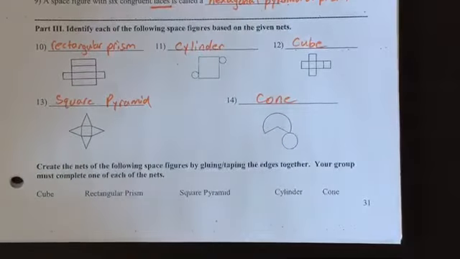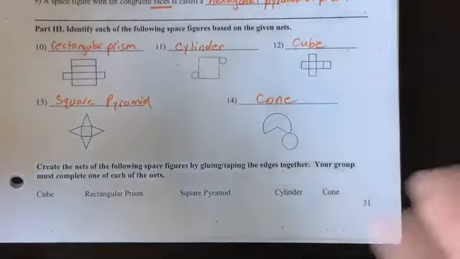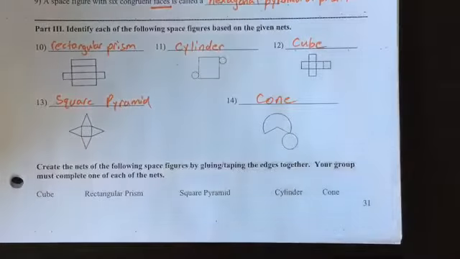Okay, so today for classwork, this is it, page 31. Just take a snapshot of your notes that you filled out here, post it on Padlet, and tomorrow we'll talk more about surface area, the outside of these 3-dimensional figures. Have a great day, guys.